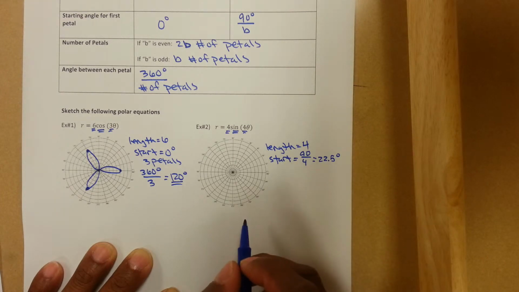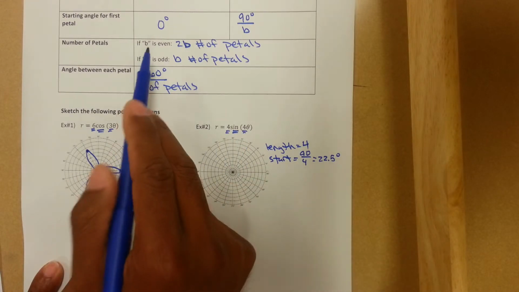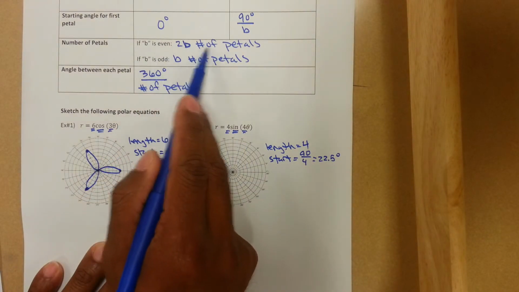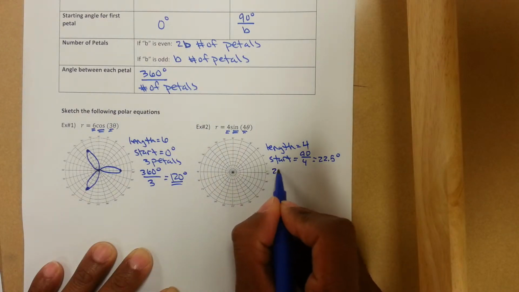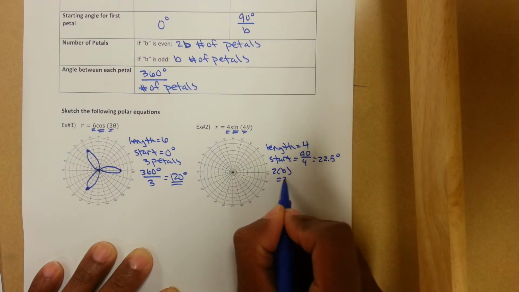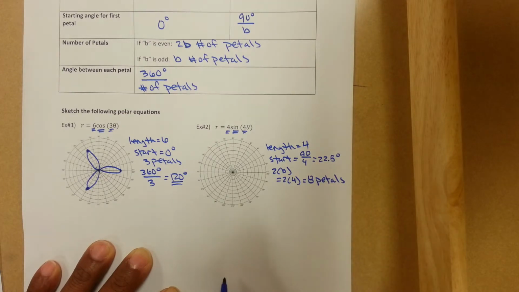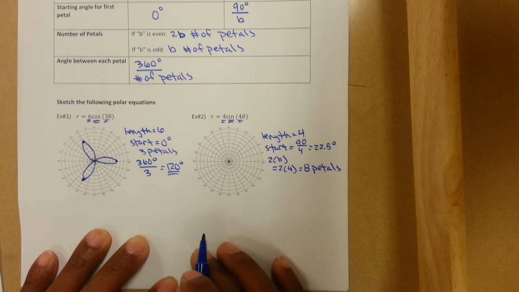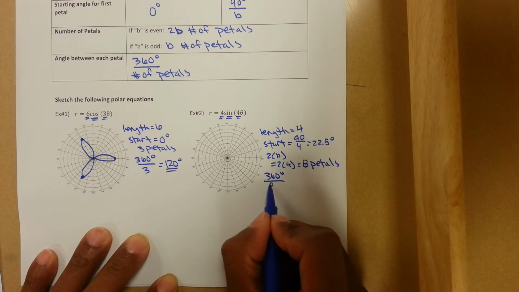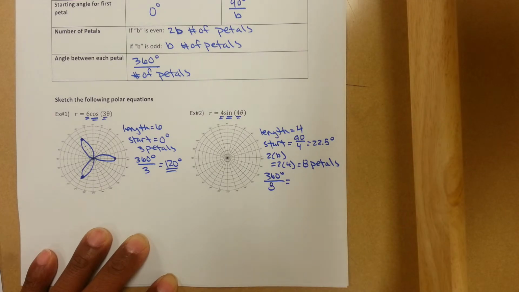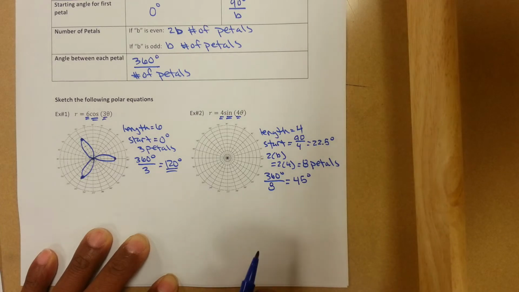Next thing I need to figure out is how many petals. Again, look at your b value. My b value here is 4. Now 4 is an even number, so the number of petals isn't going to be 4, it's going to be 2 times b, which is 2 times 4. In other words, I'm going to have 8 petals. And the angle between each petal is going to be 360 degrees divided by how many petals you have. In this case, 360 divided by 8 gives us 45 degrees between each petal.